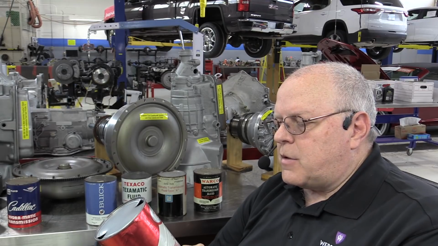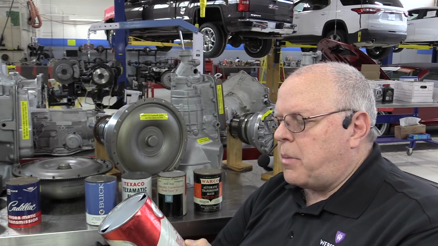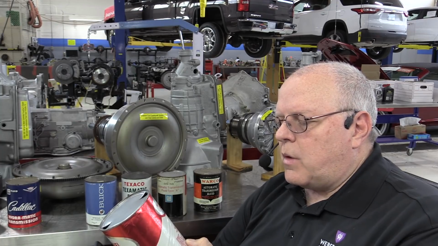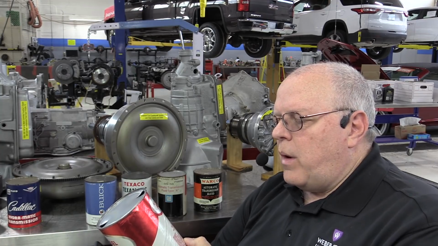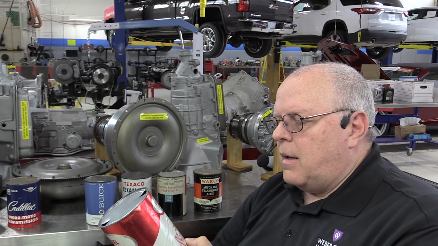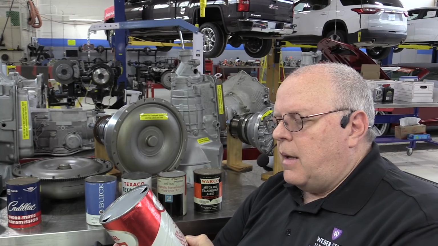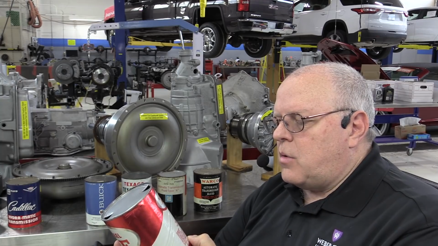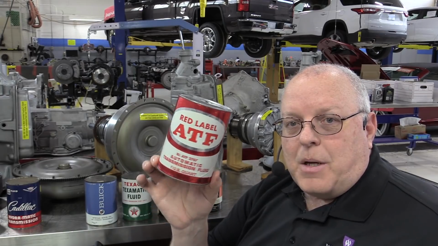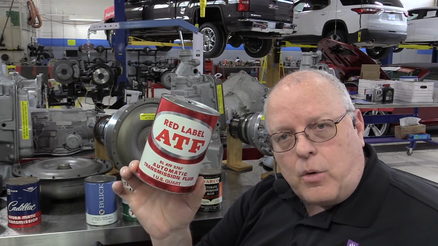Red Label ATF is specifically recommended as a supplemental fluid to restore transmission fluid level to full capacity in newly rebuilt transmissions or when refilling a transmission completely. It is recommended to add at least 2 cans of good conditioner. So this basically is a red dye fluid.